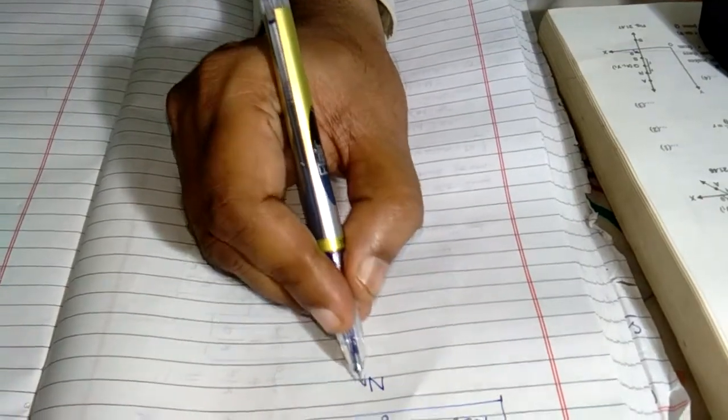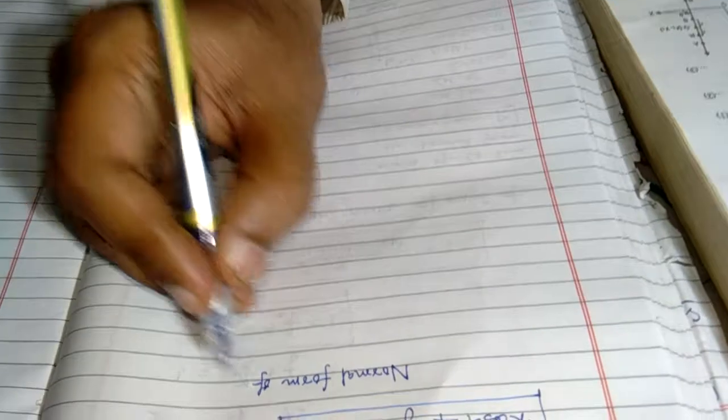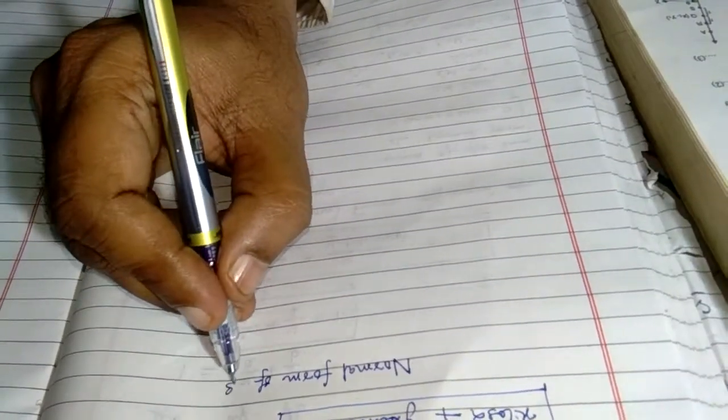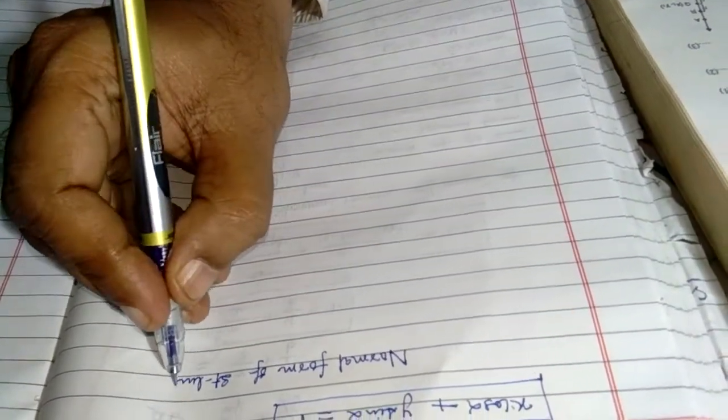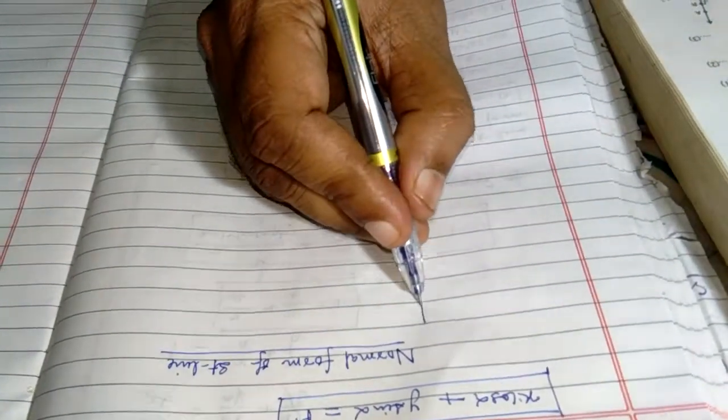Now we are going to start normal form. Continue. Normal form of a straight line. We are just going to prove it.